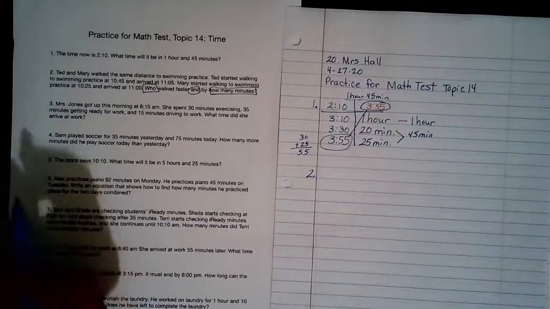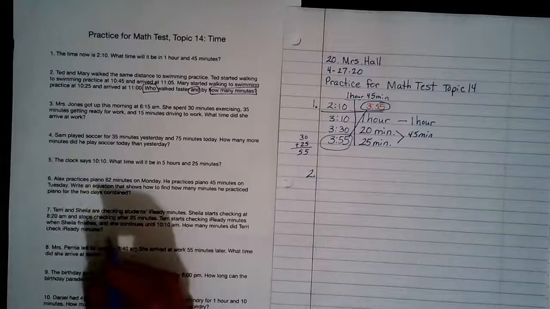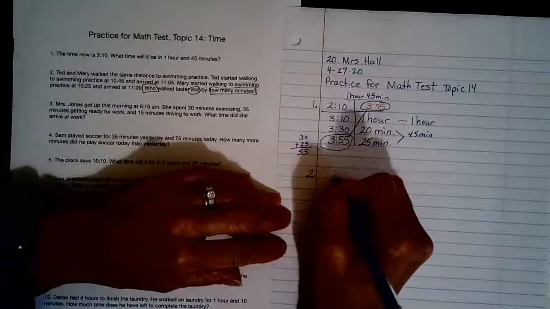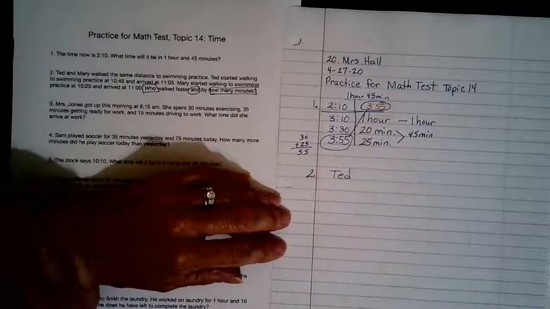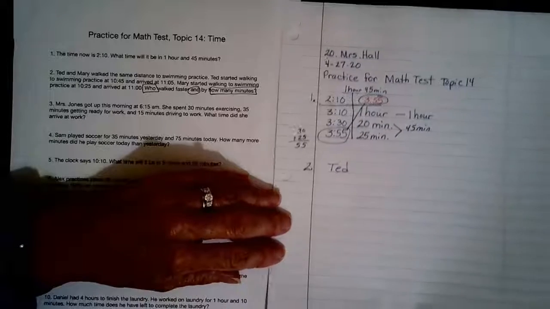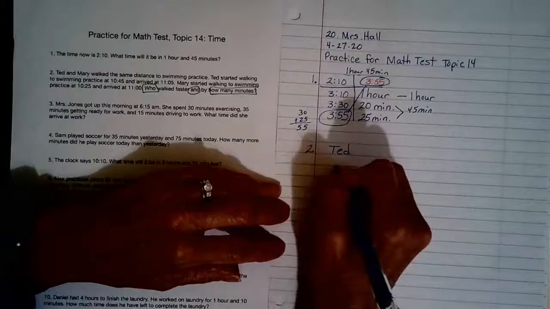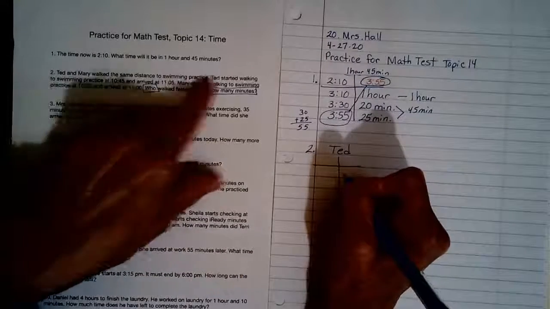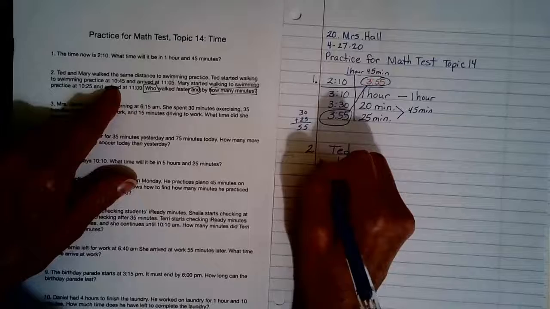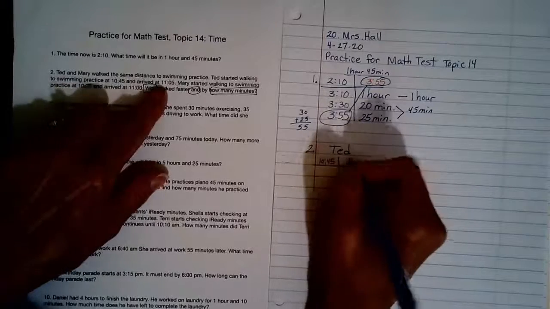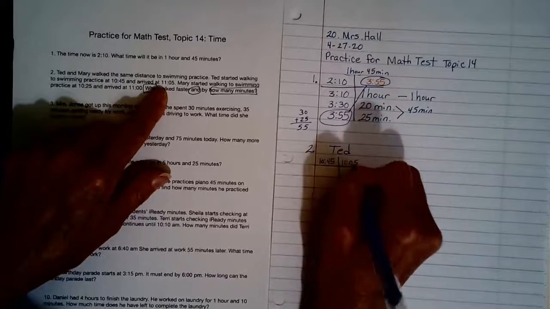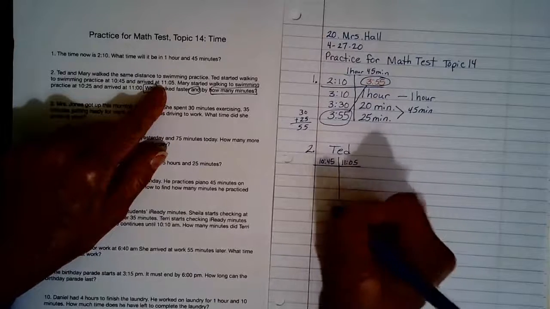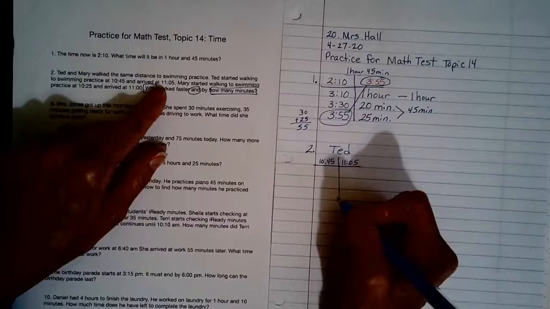So we have a couple of steps that we're going to do to solve. Again, I'm going to use my T-chart. I'm going to start with Ted. So I'm writing Ted right there, so I know this T-chart belongs to Ted's information. And I see that Ted started walking at 10:45, and he arrived at 11:05. This time I know my beginning and ending time. I need to figure out how much time elapsed for Ted. How long did it take him to walk?